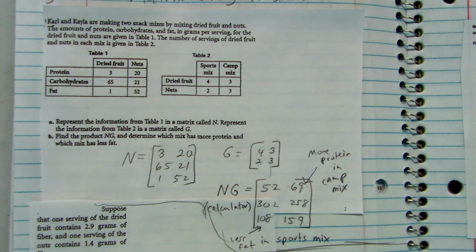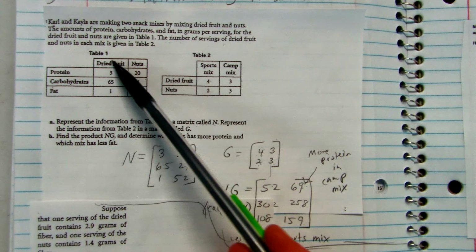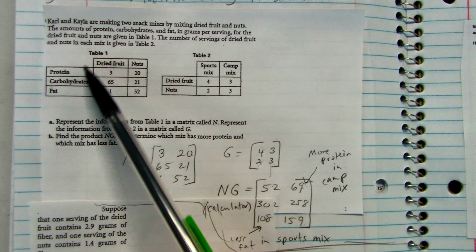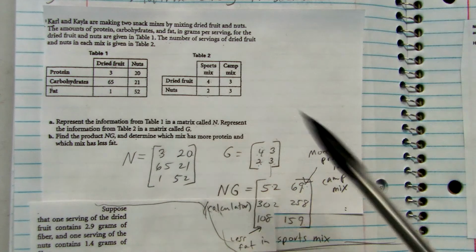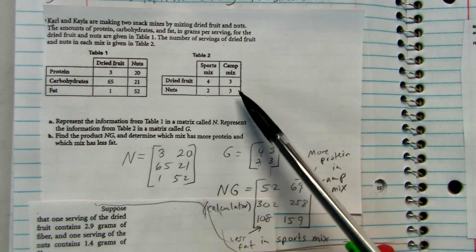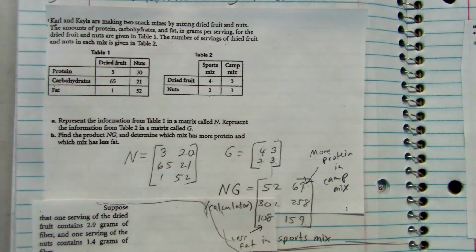Right, so I forgot to record the first problem. Basically, it gives us a table with nutrition facts for dried fruit and nuts. We have protein, carbs, and fat. And then it tells us how many servings of the fruit and nuts are in two different kinds of trail mix. And we made each table into a matrix because the directions said to do that.